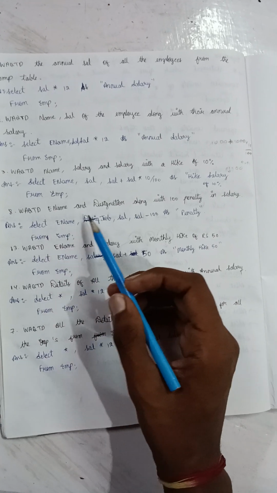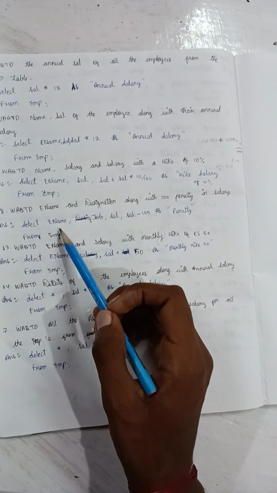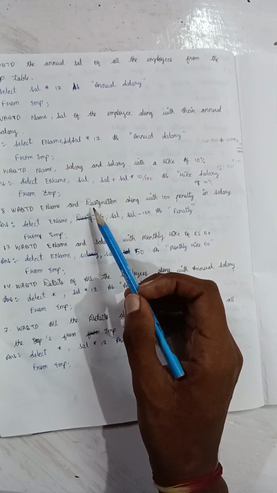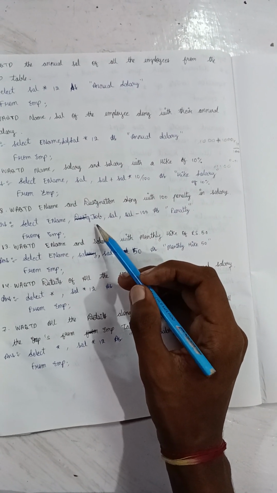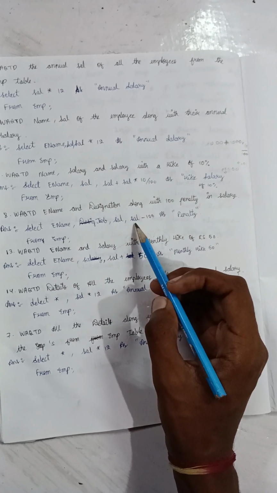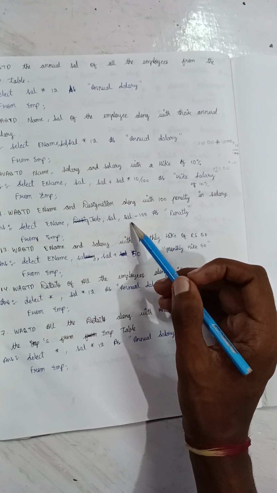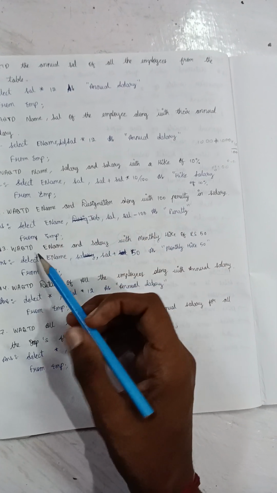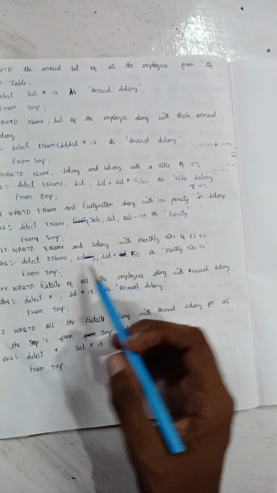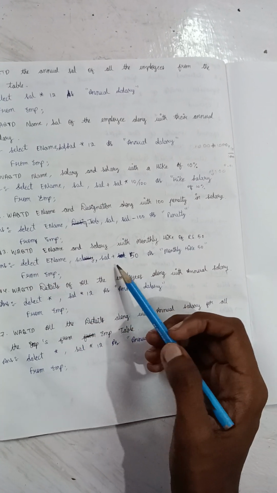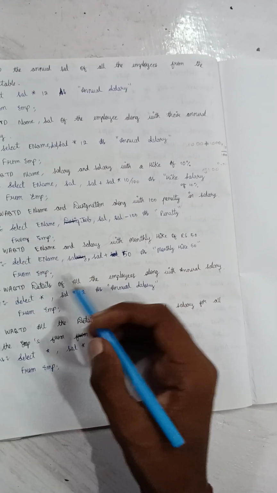Write a query to display ename and designation along with a 100 rupees penalty in salary. Select ename, job, since in the employee table we have designation as job, salary, and salary minus 100 as penalty from the employee table; penalty means decrement. Write a query to display ename and salary with a monthly hike of 50 rupees. Select ename, salary, salary plus 50 as monthly hike 50 rupees from the employee table.